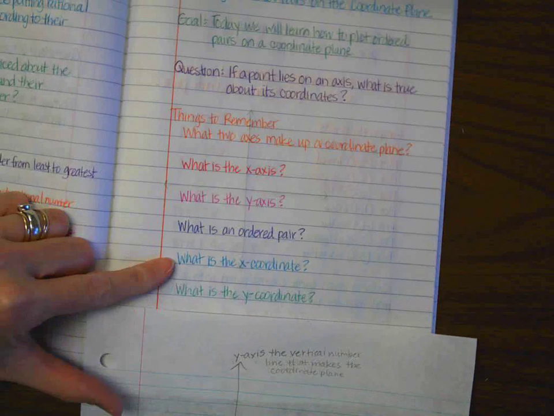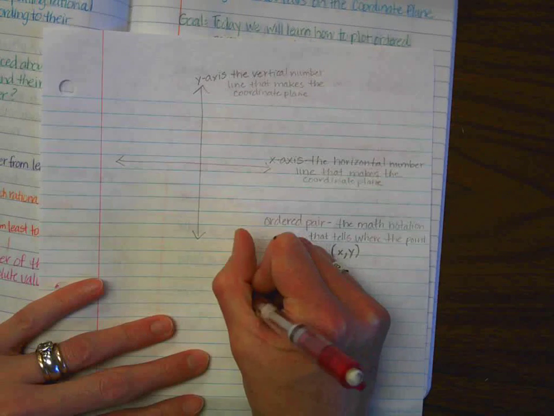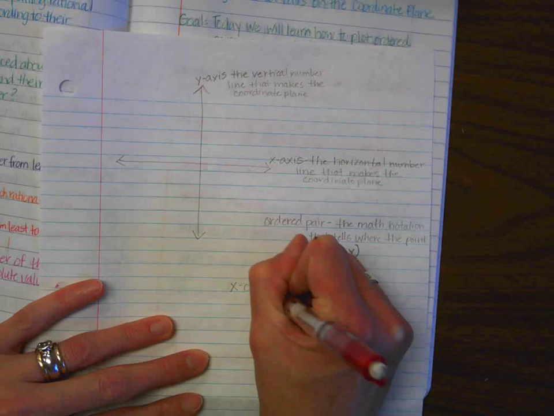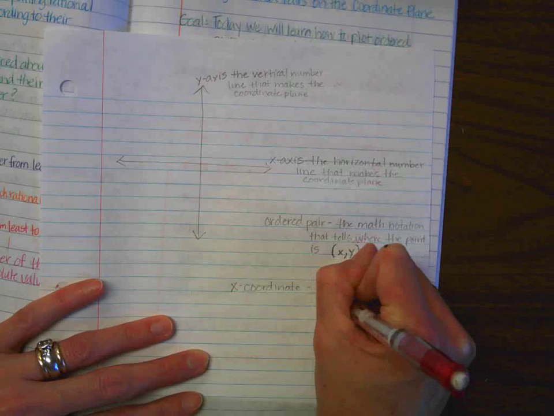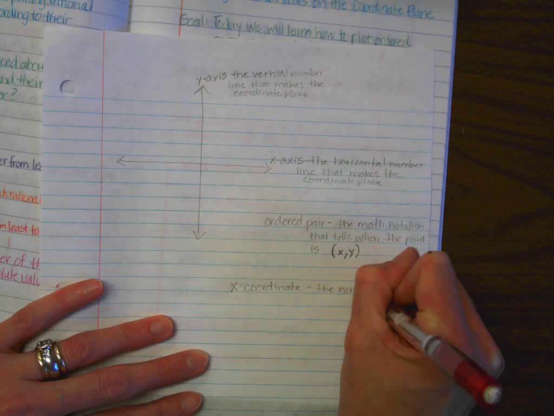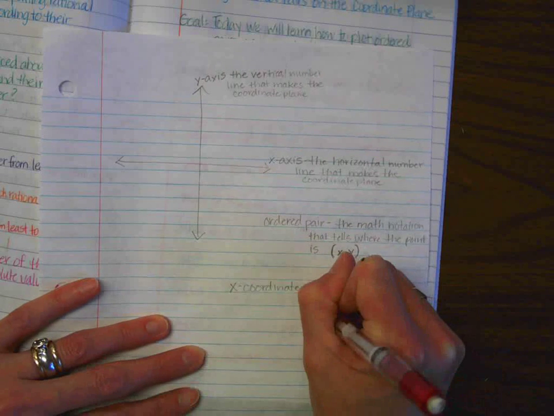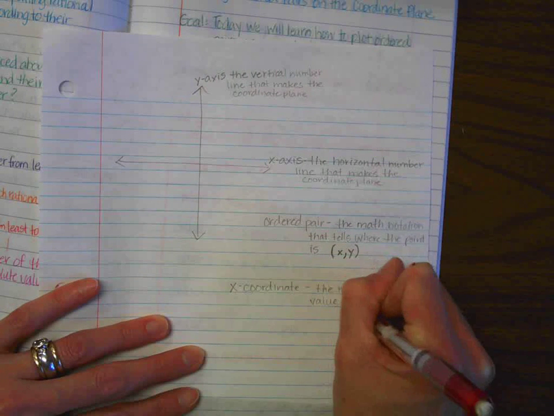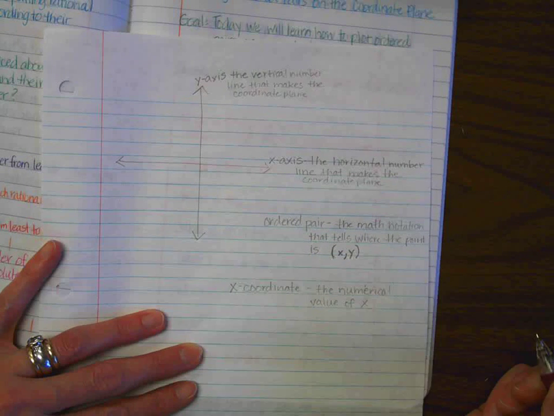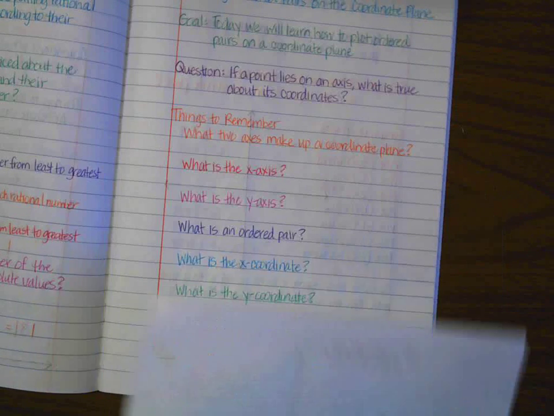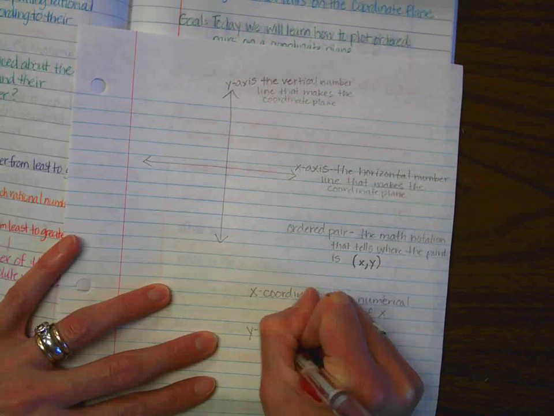Okay? The next thing that it says we have to identify is, what is the x-coordinate? Okay, well that's pretty easy. The x-coordinate is the numerical value of x. So it is the number that sits there. Okay, so then the next question says, what is the y-coordinate?